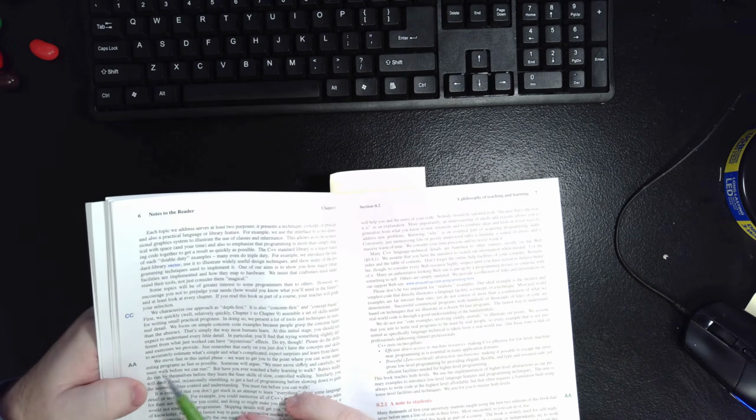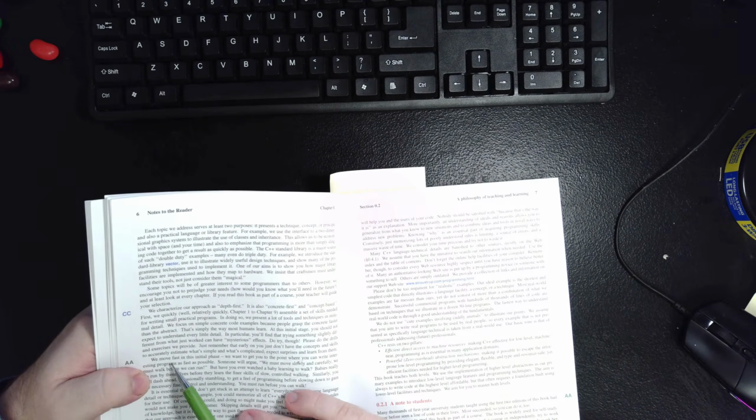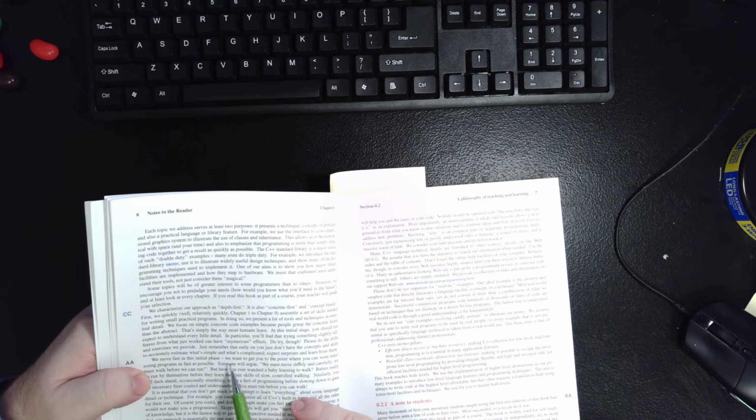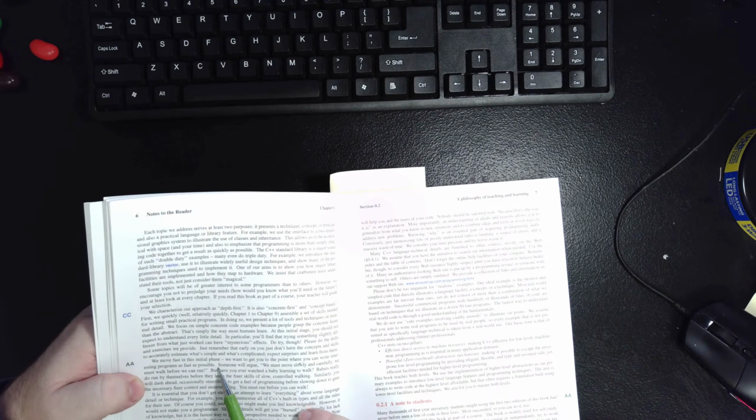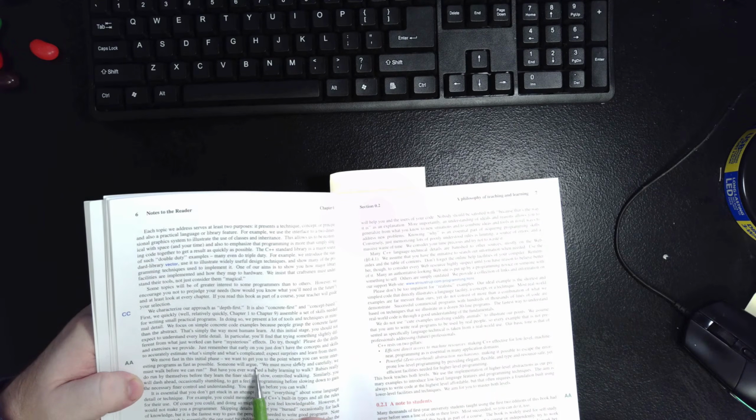We have an advice alert here. We move fast in this initial phase. We want to get you to the point where you can write interesting programs as fast as possible. Someone will argue we must move slowly and carefully. We must walk before we can run. But have you ever watched a baby learning to walk?